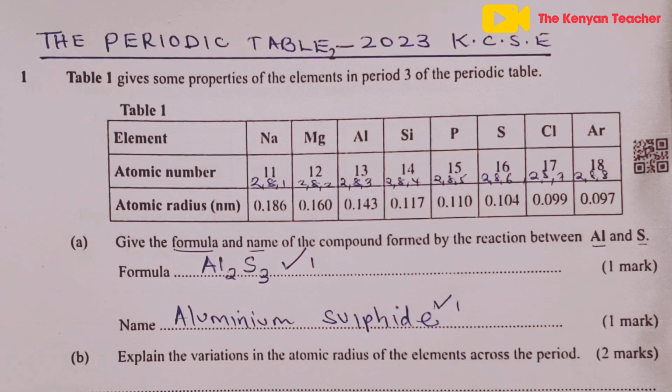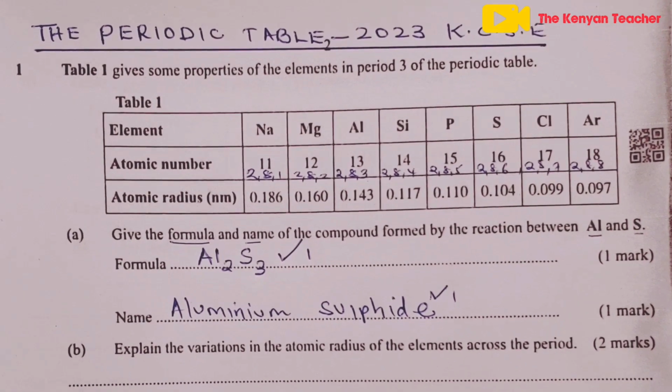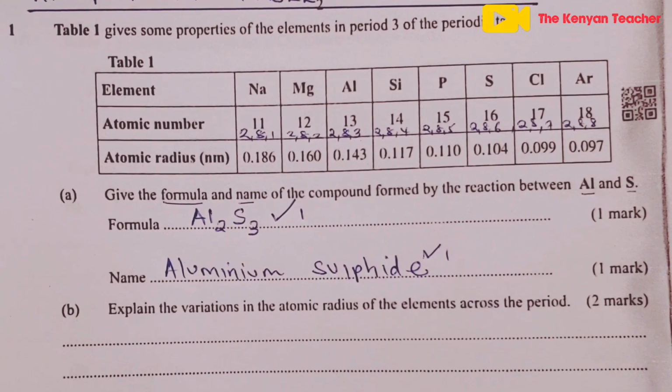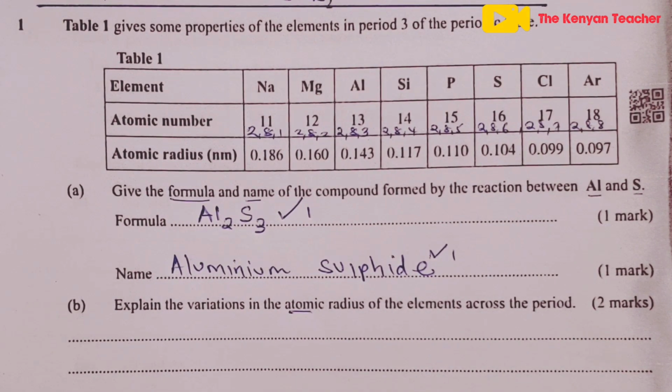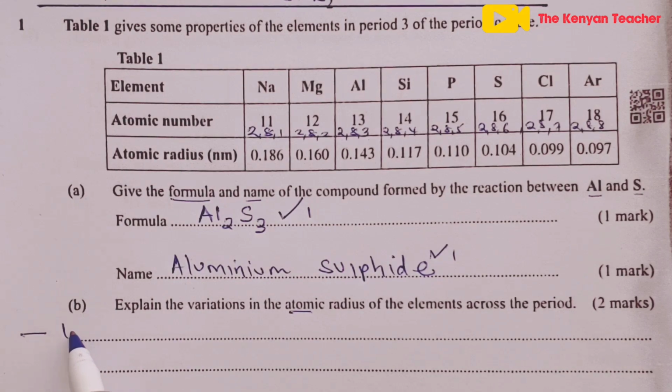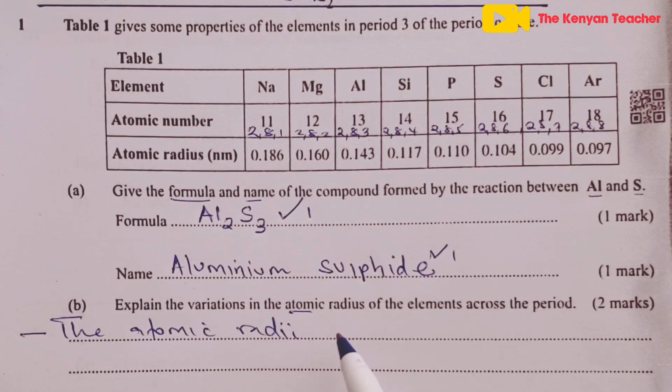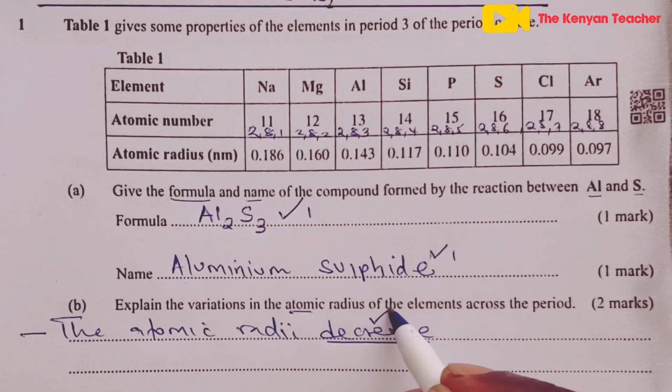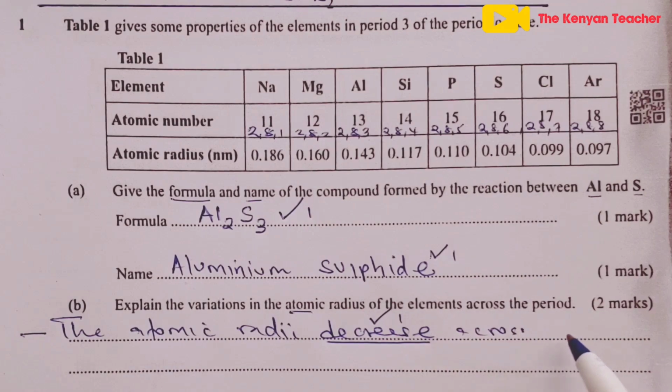Let's move on to part B. In part B, we are told to explain the variations in the atomic radius of the elements across the period. And as we have mentioned a few moments ago, we can see progressive decrease in the atomic sizes. So the candidate will start with that the atomic sizes, of course, decrease for 1 mark across the period.